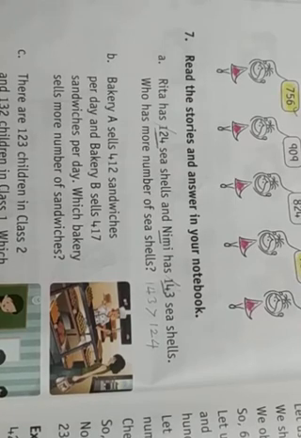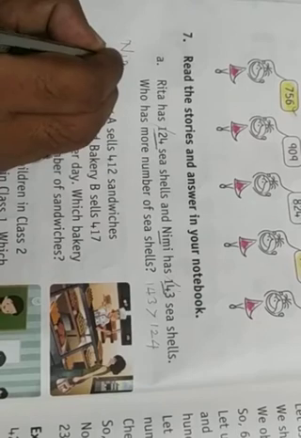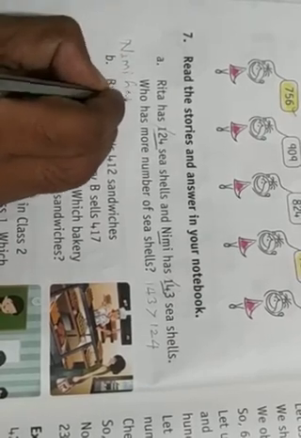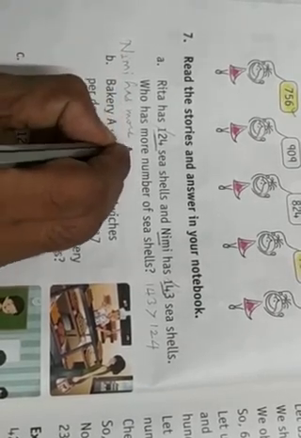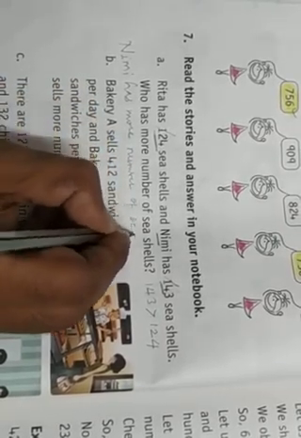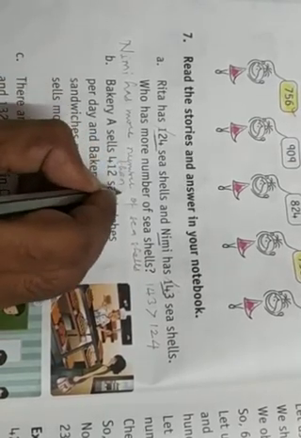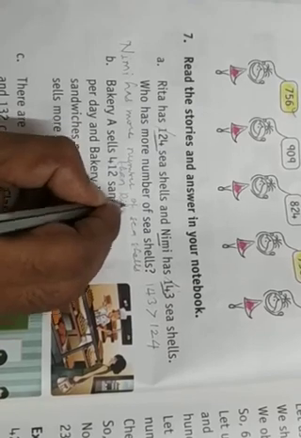Okay? We have to say who is having more number of seashells. Nimi is having more number of seashells than Rita. So we have to write in your notebook. Hope you can understand, you will be able to write. So what you have to write here is: Nimi has more number of seashells than Rita. That we have to write in a notebook.